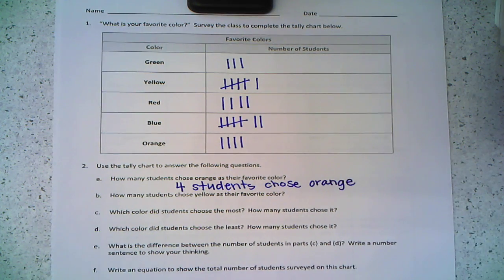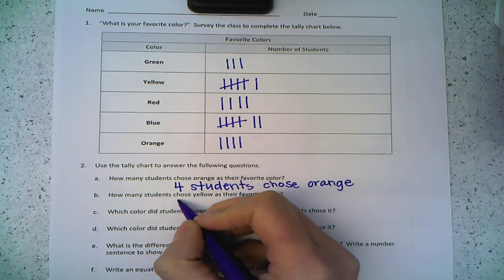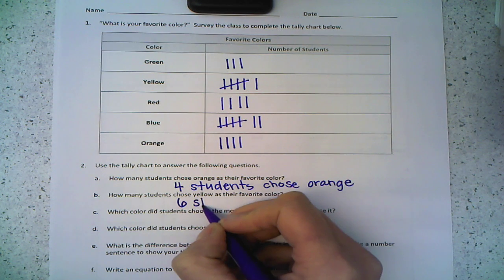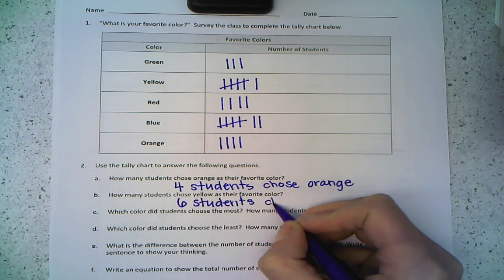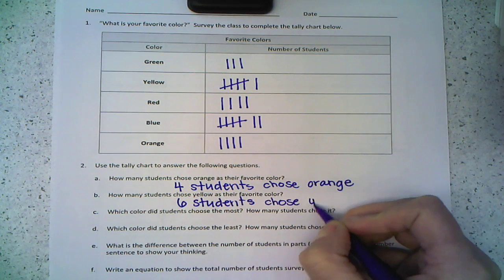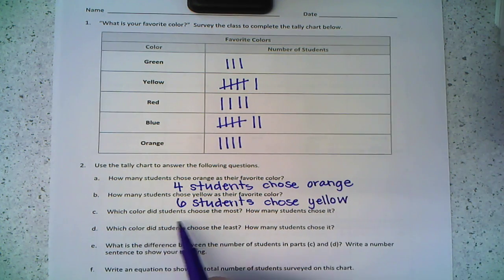How many students chose yellow as their favorite color? You got it. 6 students chose yellow. Which color did students choose the most? Did you say blue?